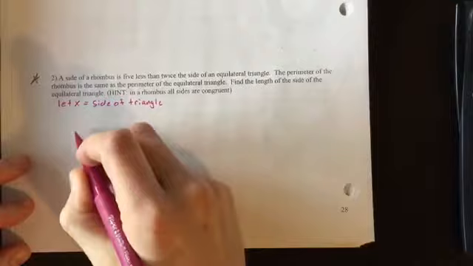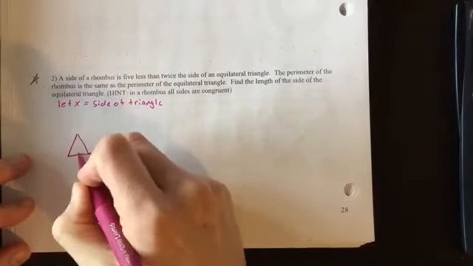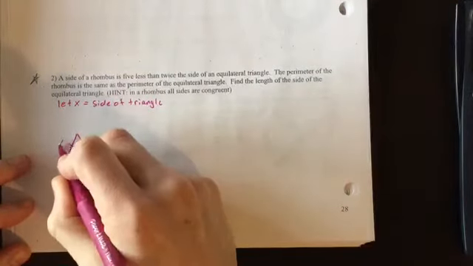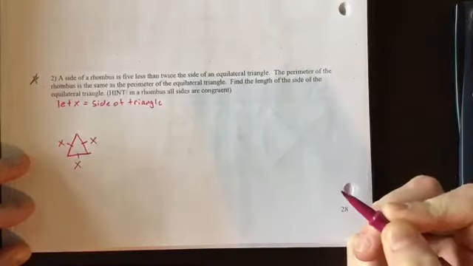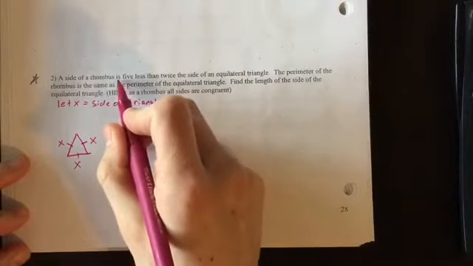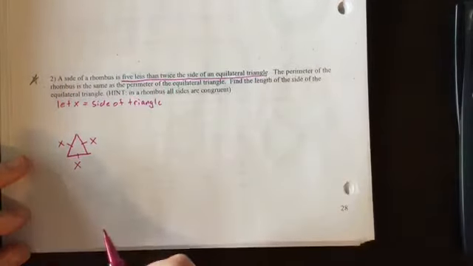Okay, and if it's an equilateral triangle, I'm going to draw myself a little picture here, right? We know all 3 sides are equal, so then all 3 sides have a side length of x. Okay, we also have a rhombus. The side of the rhombus is 5 less than twice the side of the equilateral triangle.